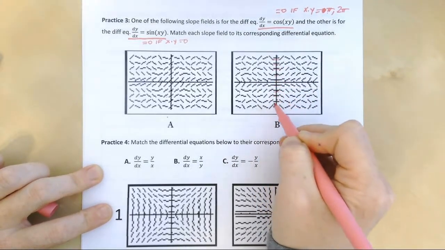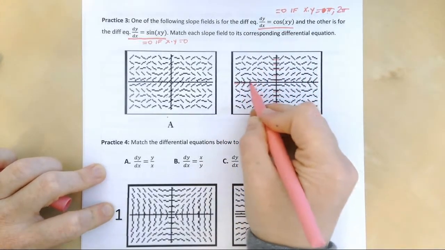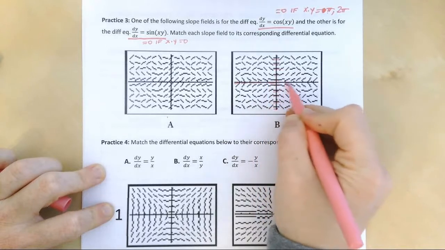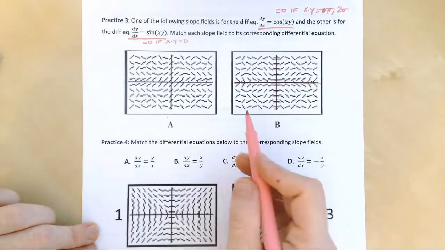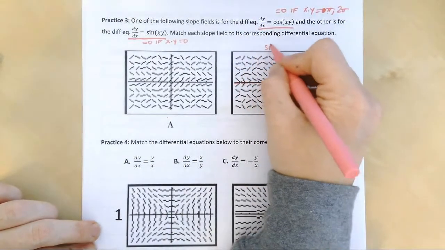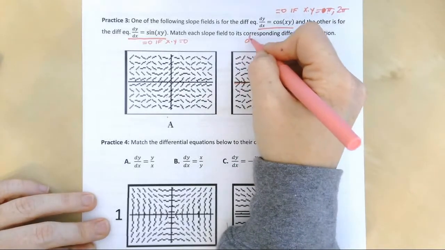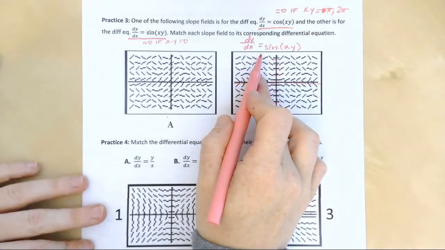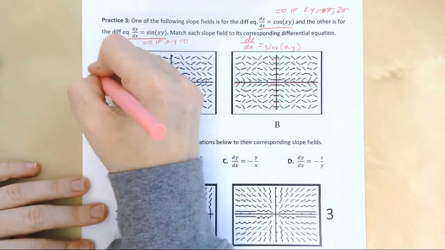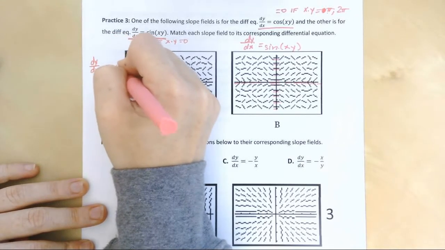What about on the x-axis, where y equals 0? We don't see any lines, because it's sitting on the axis and the slopes are actually 0 there. So we can very quickly say this is the slope field for dy/dx equals sine of xy, and this is the slope field of dy/dx equals cosine of xy.